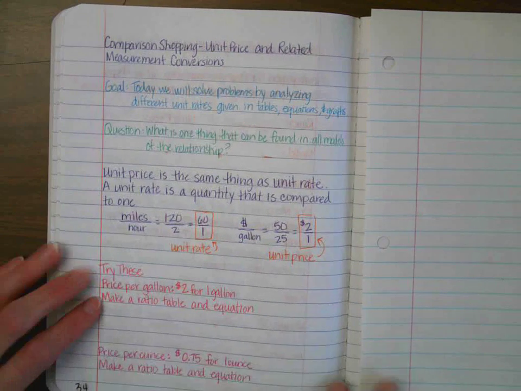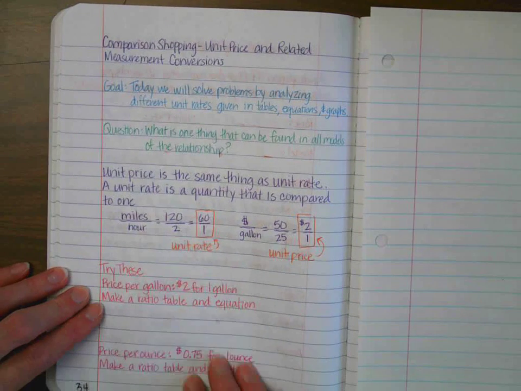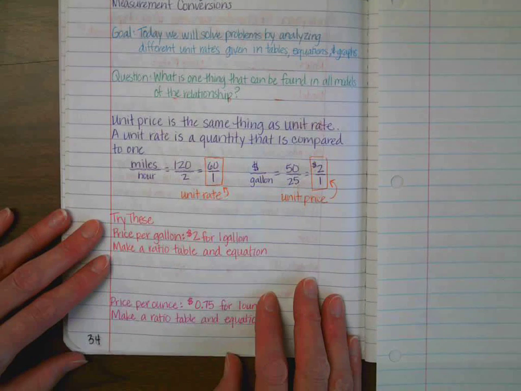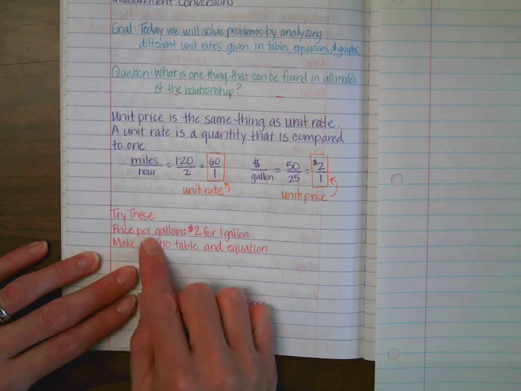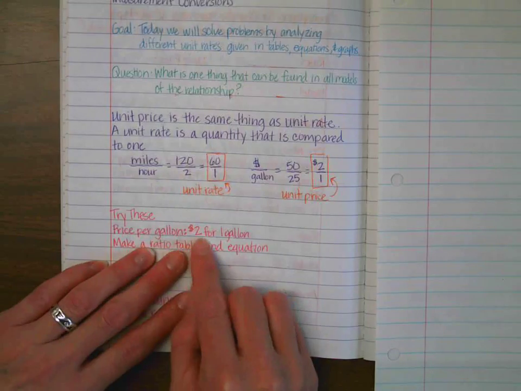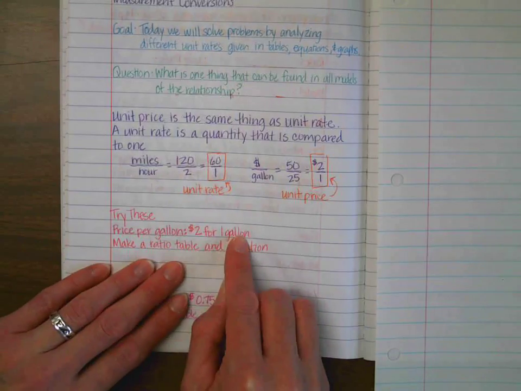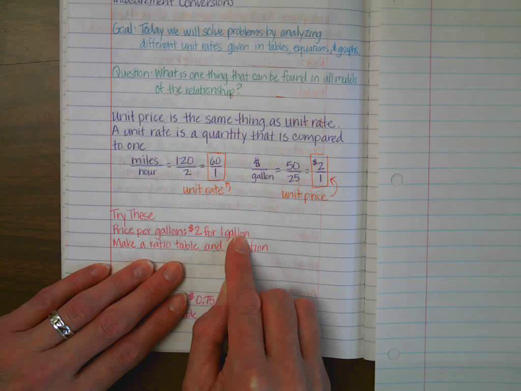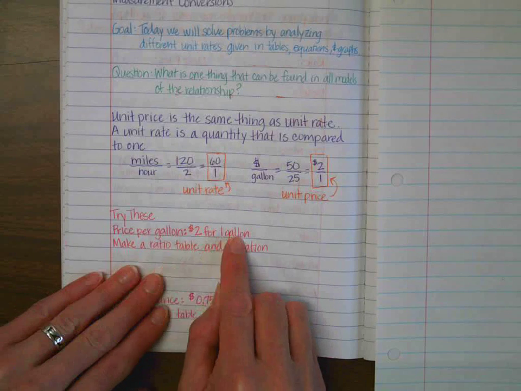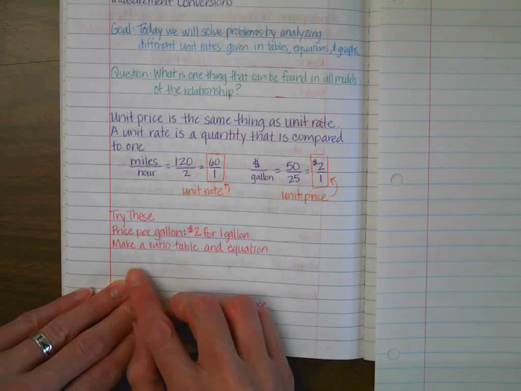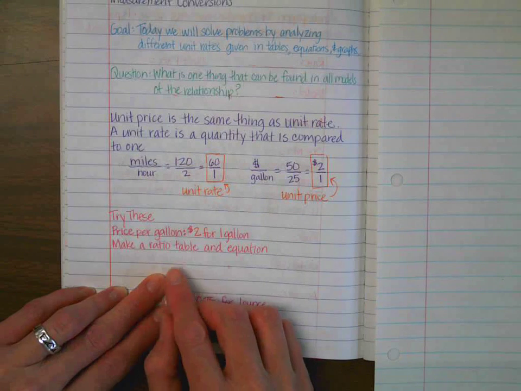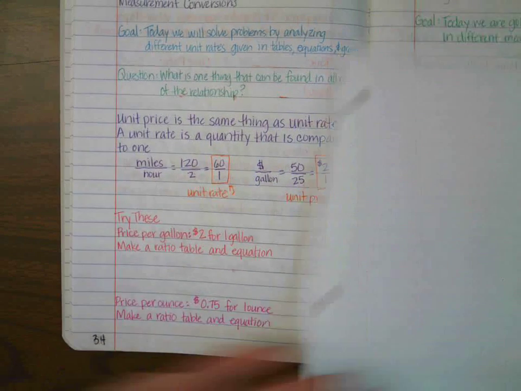That's kind of important because we have a couple of these problems right here that we want to try. So it says, try these. Price per gallon. It's telling you it's $2 for 1 gallon. Let's pretend it's milk. $2 for 1 gallon. Make a ratio table and an equation. So your job right here is to make a ratio table and equation.